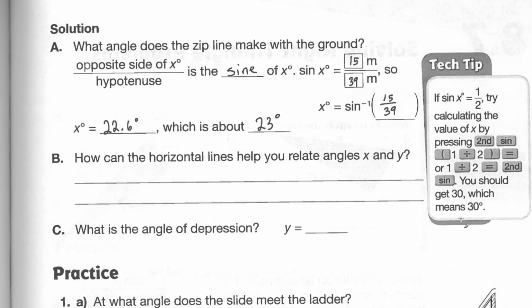So if I have a line going through two parallel lines, I create two alternate interior angles, is what they were called.